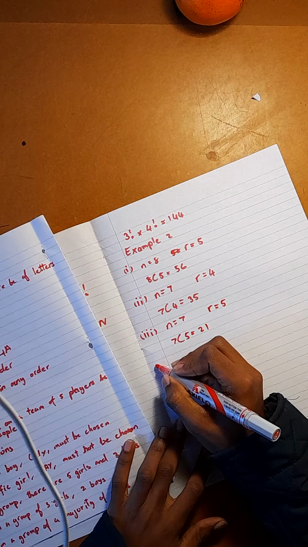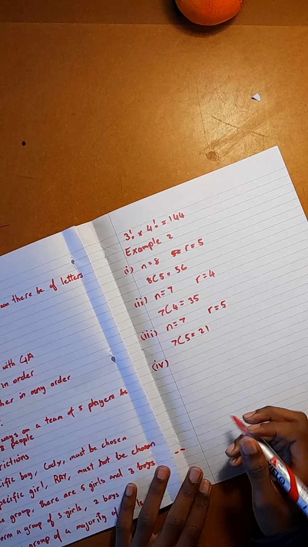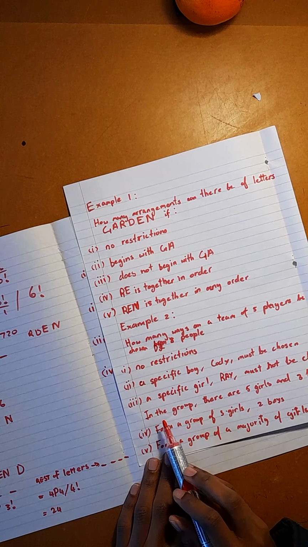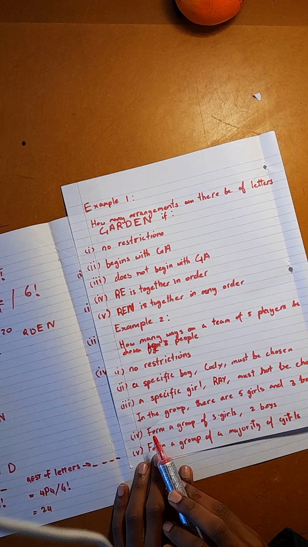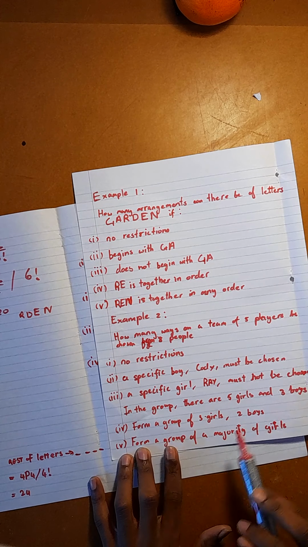If we go to part 4, in this team there are 5 girls and 3 boys.